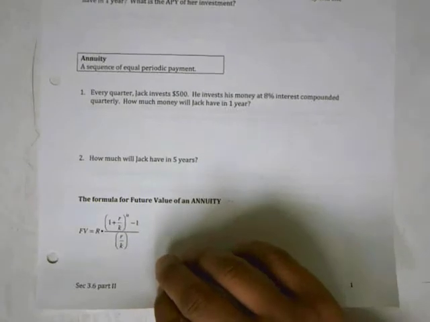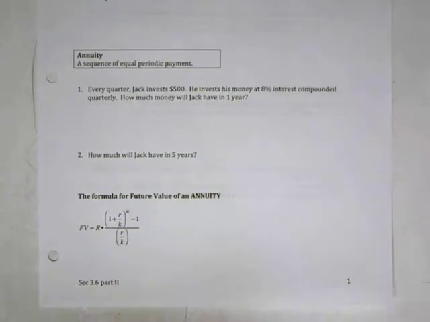Hello pre-calculus students, and welcome to the second video in our series on the mathematics of finance. In this video we are going to talk about annuities and what that really means.